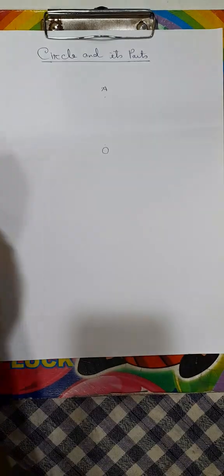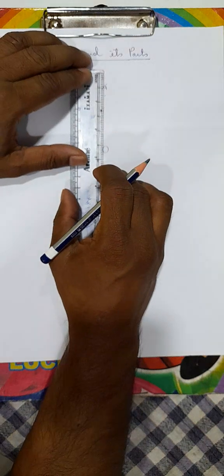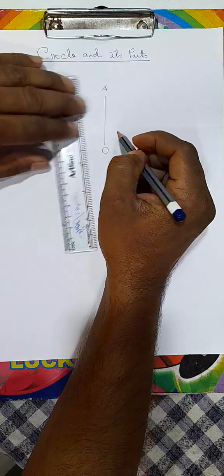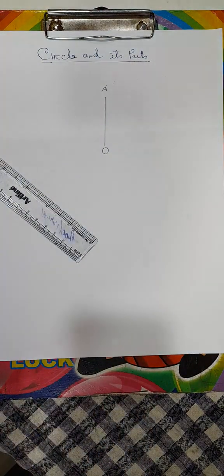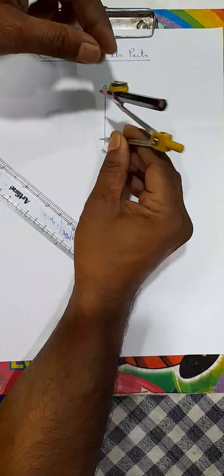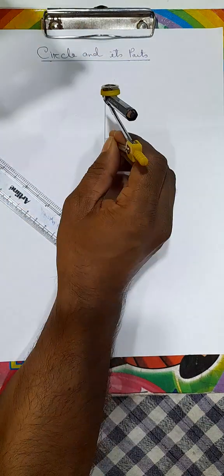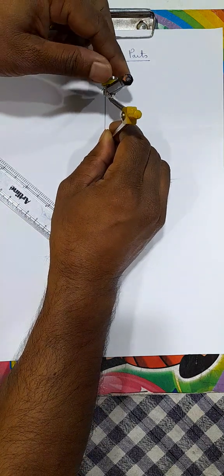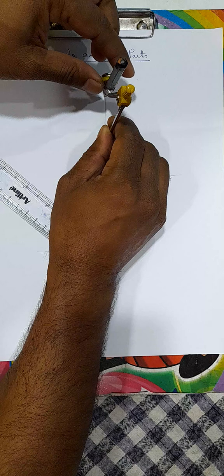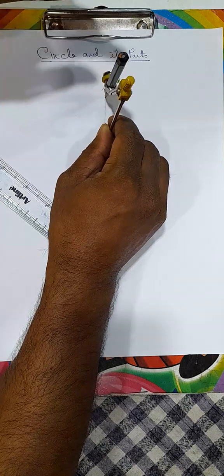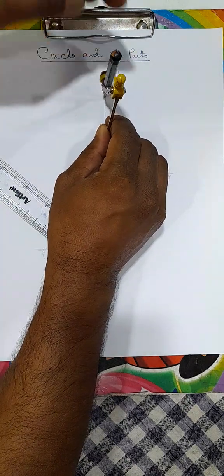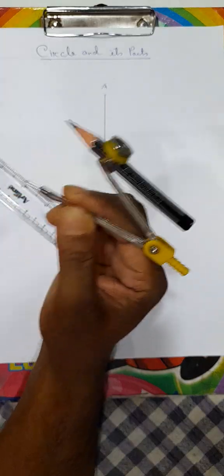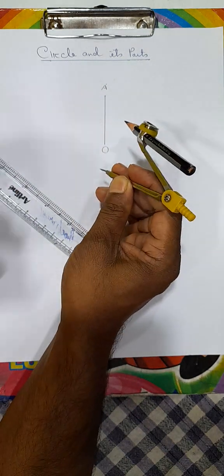Now we will join these two given points O and A. So we got this line segment AO, right? Now find the length of this line segment. Put the tip of the compass at point O and the tip of the pencil at point A. So this is the length of this line segment, the distance between the tip of the compass and the tip of the pencil, the distance between O and A.